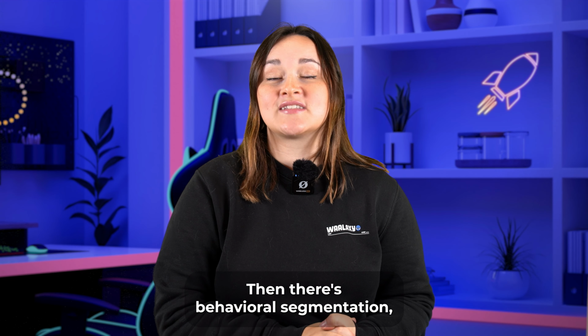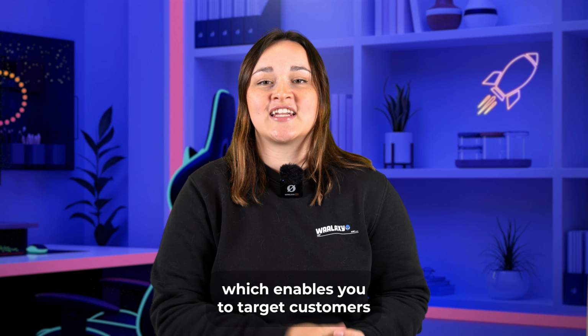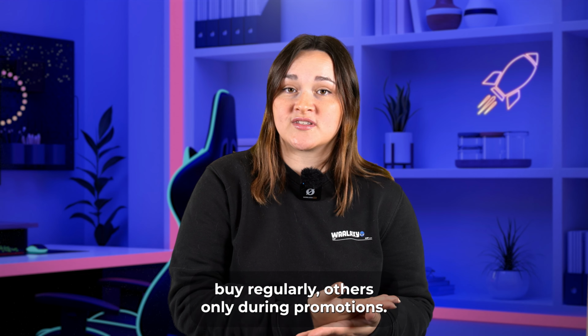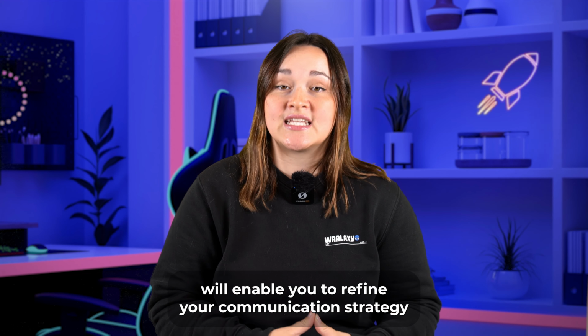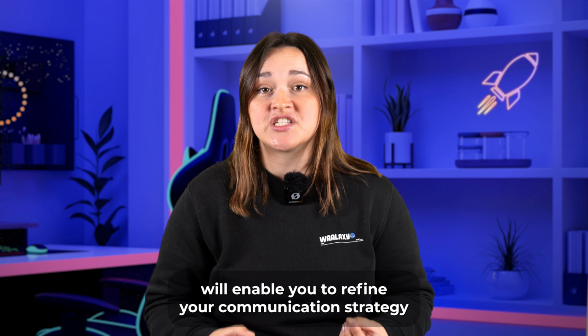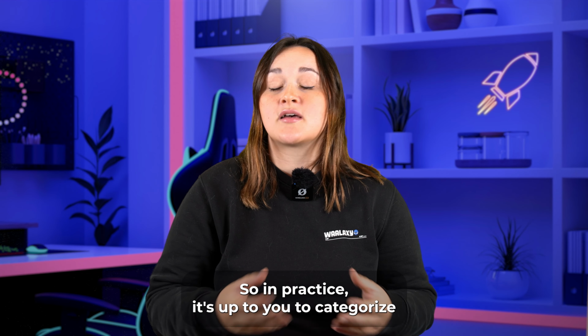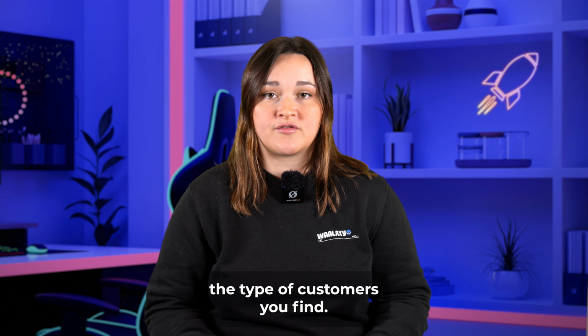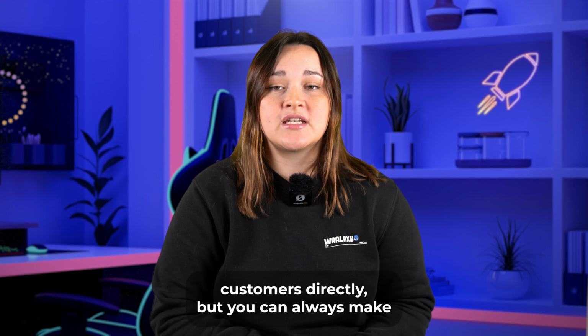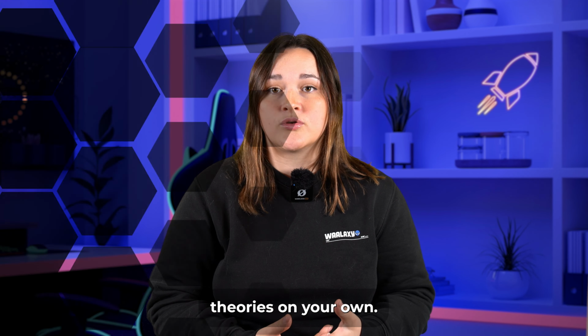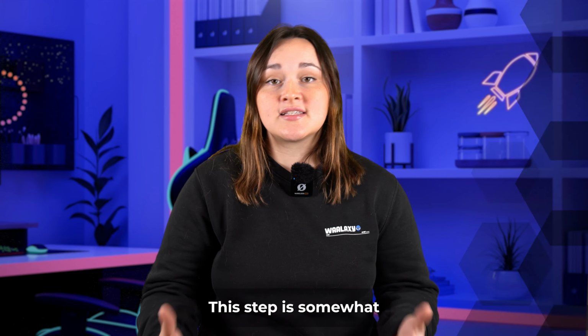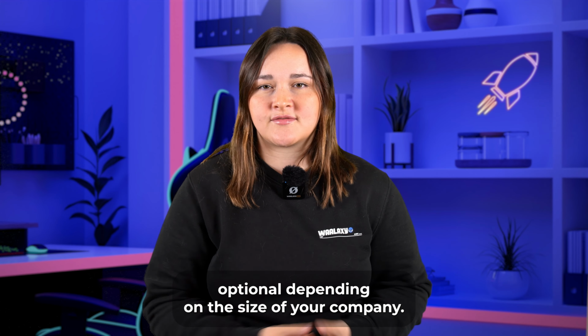Then there's behavioral segmentation, which enables you to target customers based on the way they interact with your products. For example, some customers buy regularly, others only during promotions. Understanding this difference will enable you to refine your communication strategy and then propose relevant offers to each type of customer. So in practice, it's up to you to categorize the type of customers you find. I advise you to ask your customers directly, but you can always make theories on your own. This step is somewhat optional depending on the size of your company.